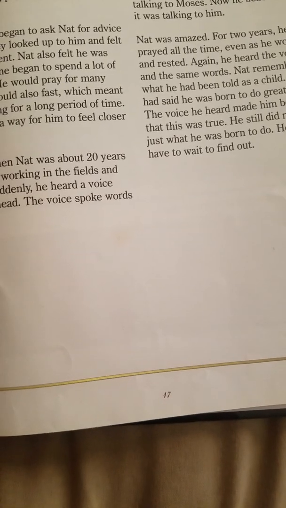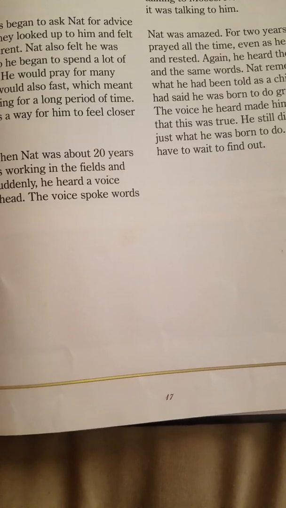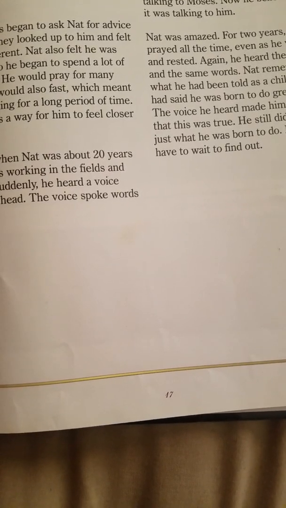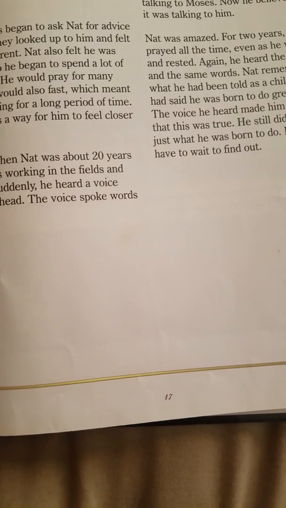The voice spoke words from the Bible. It said, "Seek ye the kingdom of heaven, and all things shall be added unto you." Nat believed he was hearing the voice of the Spirit that spoke to the prophets in the Bible. He had read many times about the Spirit talking to Moses. Now he believed that it was talking to him.